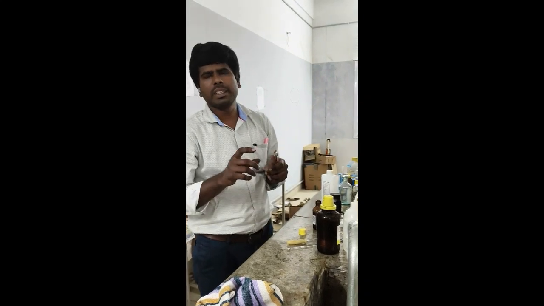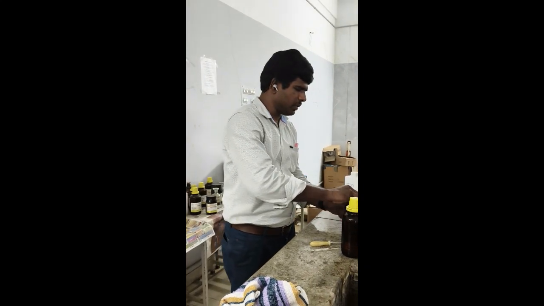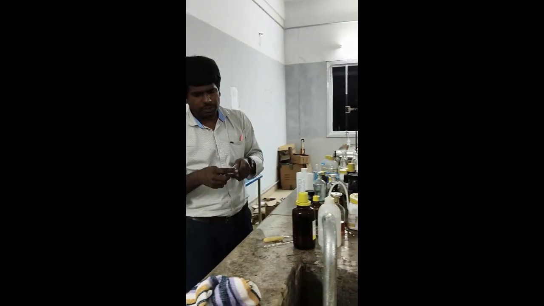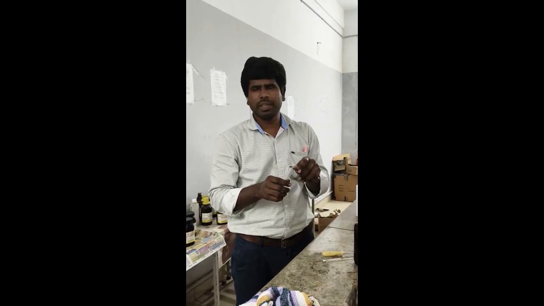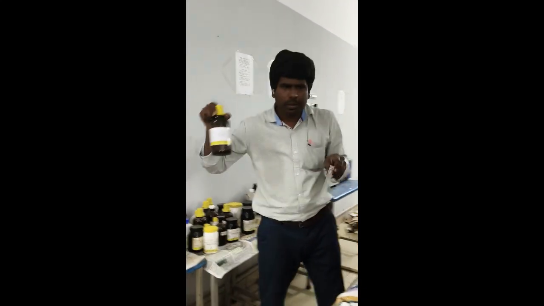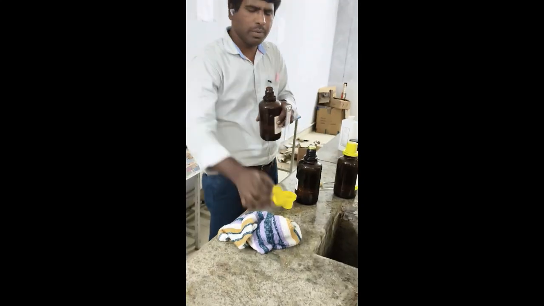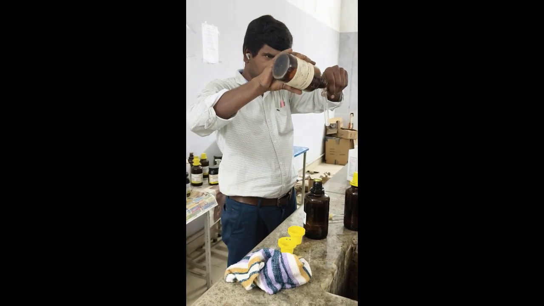Suppose the DNP test is positive but the aldehyde test is absent, which means it is a ketone. But we have a separate test for ketone also. Ketone will answer the DNP test first, so for a ketone, you have to do the DNP test first. Then take your compound number 4, a small amount of your ketone compound, into the test tube.